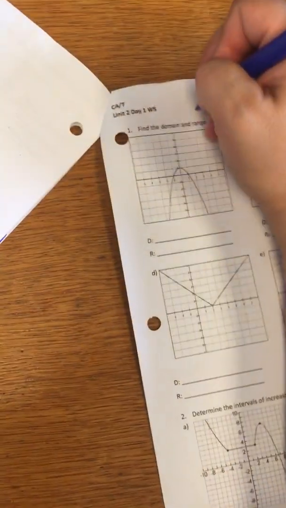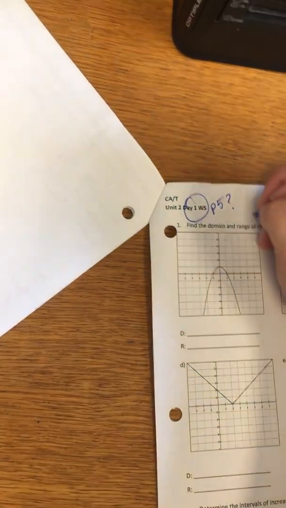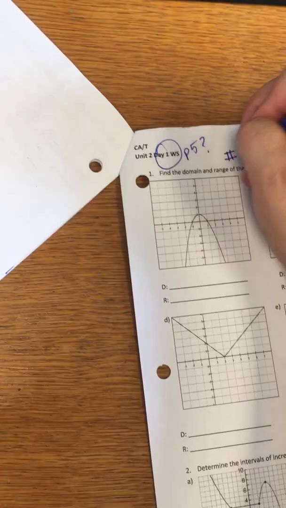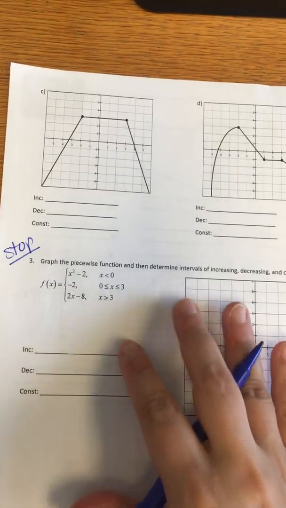So let's see, sorry, I don't have the page numbers in front of me. 1, 2, 3, 4, 5. So my guess is it's on page 5. So look for day 1. I'm guessing page 5. Do numbers 1 through on the back here, and then we're going to stop because we're going to do the piecewise tomorrow.